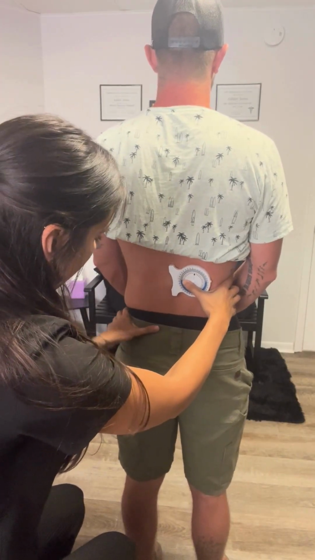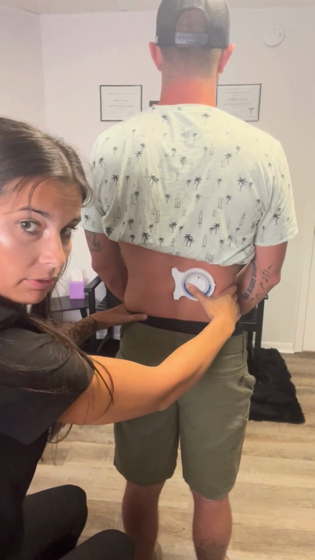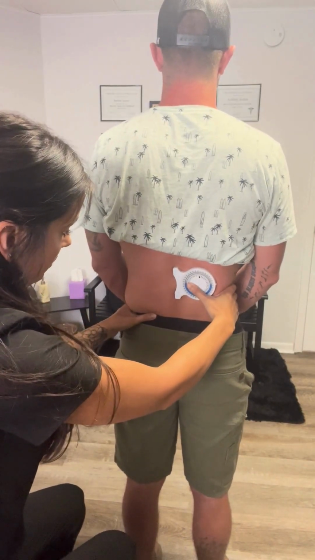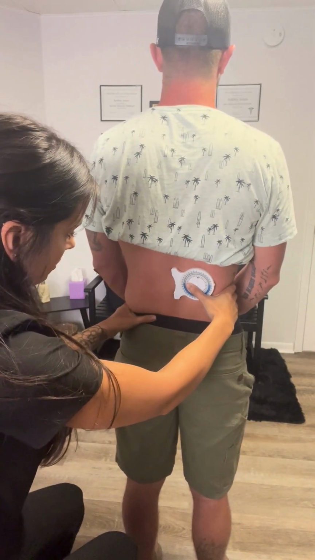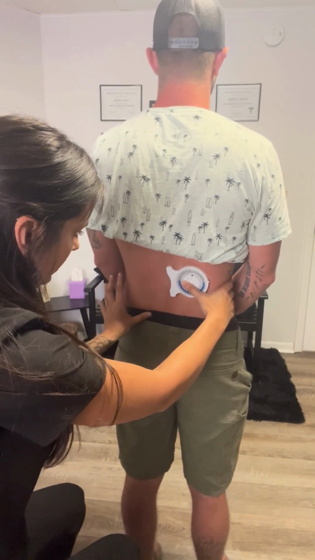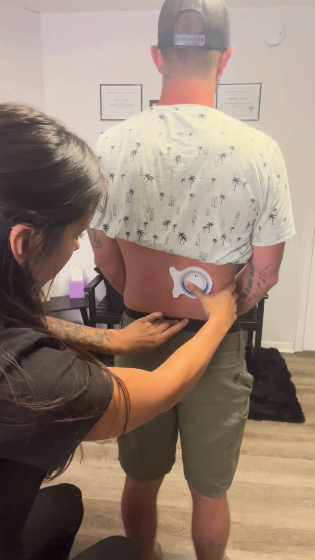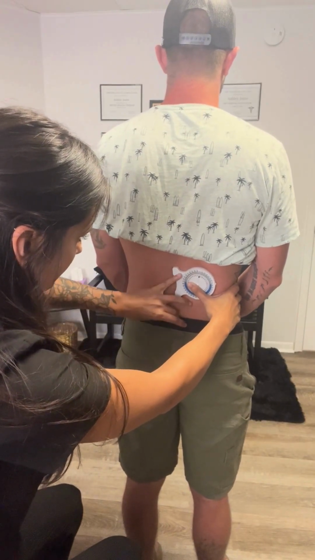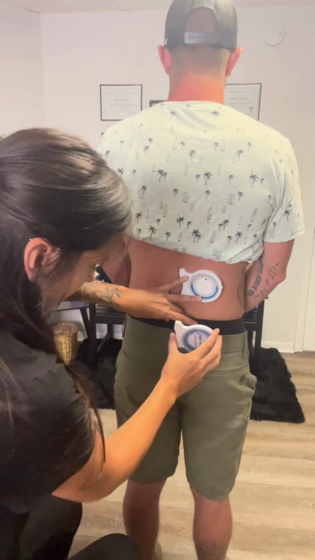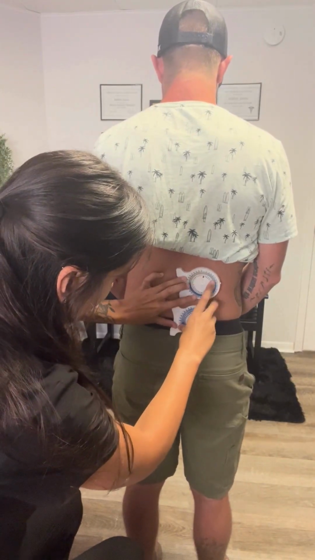Then I'm gonna go down here, find that iliac crest or that hip bone, making a C formation, should connect you to the PSIS or that bony protuberance in the back. And then right in between those two PSISs, we're gonna place the other inclinometer. Now we want to zero both of these out.